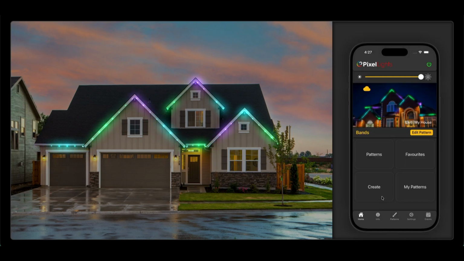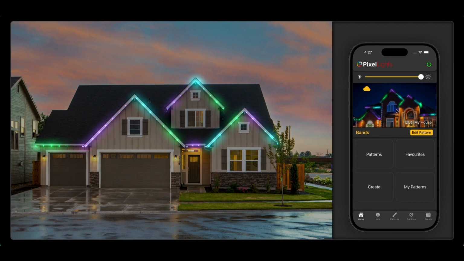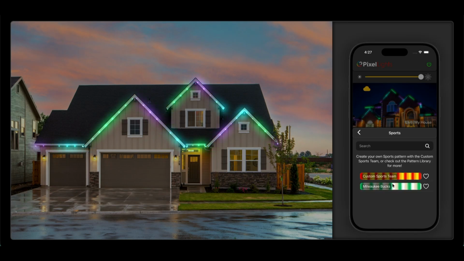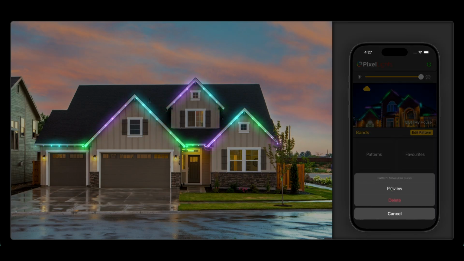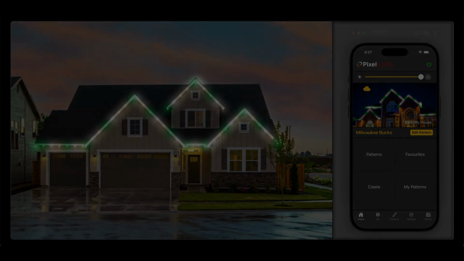Once on the home page, drag down on the screen to refresh your controllers and pattern list. Then, go to Patterns, Sports, and tap the pattern you just downloaded. Hit Preview, and then Apply. These patterns are all editable in case you want to make adjustments to colors or spacing. Next, we're going to show you how you can make your own patterns using the Pattern Builder.